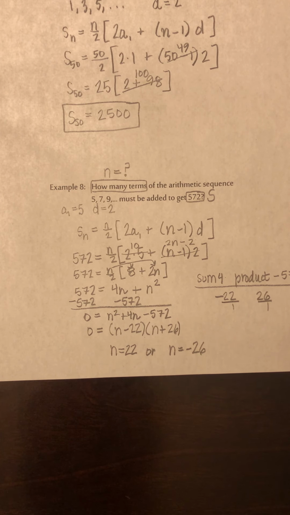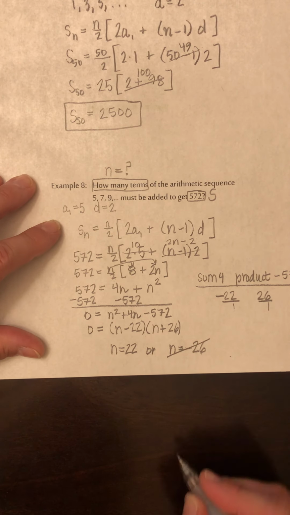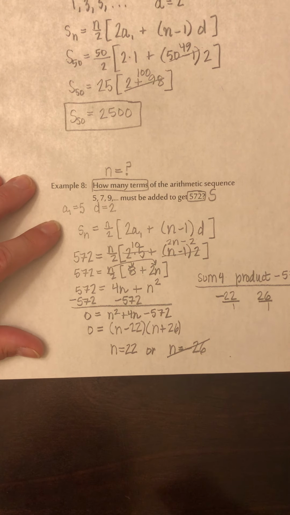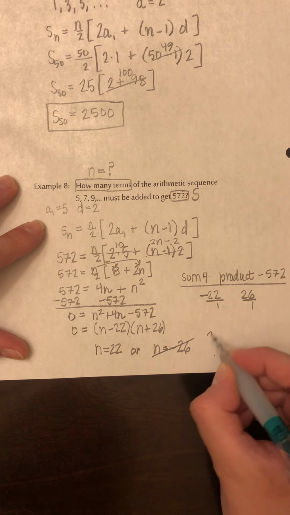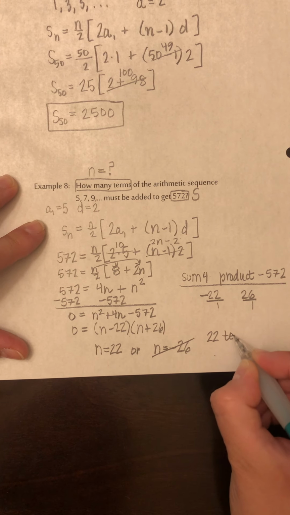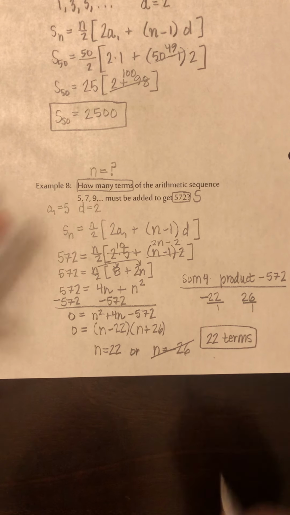Now let's go back and see, what were they asking us again? Because at this point I've forgotten. And would those answers work? So the question is, how many terms? That's why we were trying to solve for n. Do both of those answers make sense? No way, Jose. Negative 26 would make no sense because you're not going to have negative 26 terms, but you could have a positive 22. So how many terms would there be? There would be 22 terms in this sequence.